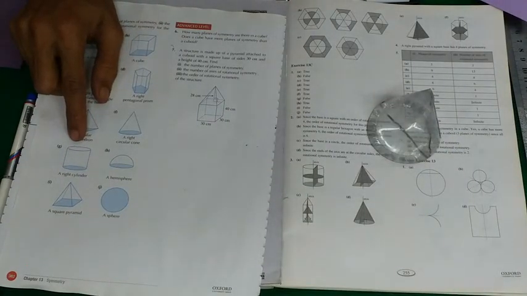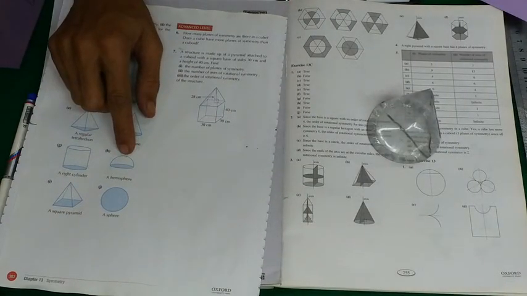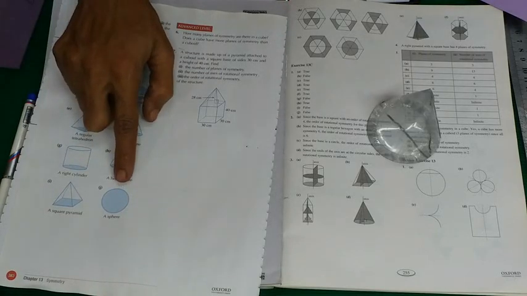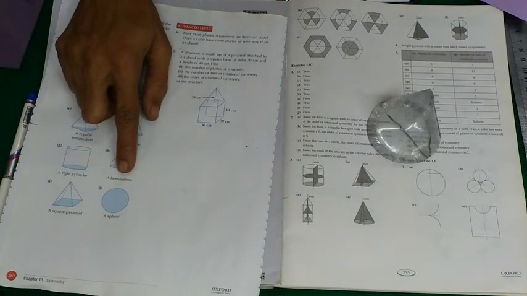The same thing goes with a cylinder: infinite planes of symmetry. A hemisphere has infinite planes of symmetry, and a sphere as well, infinite planes of symmetry. And for a square pyramid, there are 4 planes of symmetry, which I have discussed already in my previous video, and I hope all the planes of symmetry are clear.